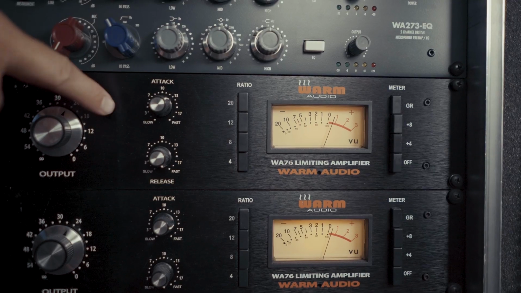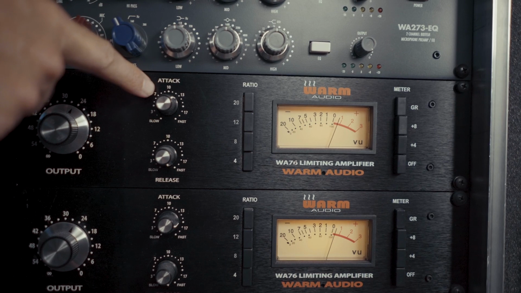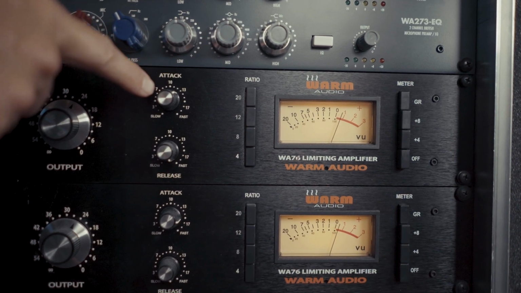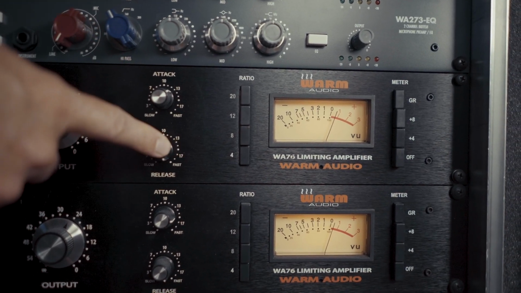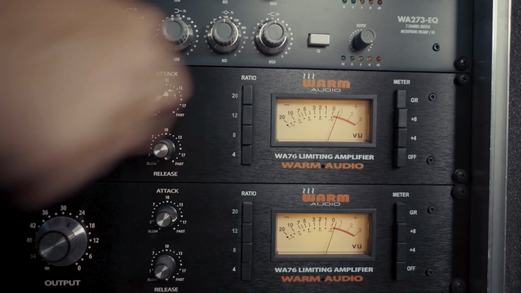All right, so let's take a look at what we're doing with the 76 here. It's the top one right here. You see the attack is set right here to around 2 o'clock. The release is as fast as it will go, and I'm at a 4-to-1 ratio. I'll hit play here and we'll take a look at the gain reduction, okay?